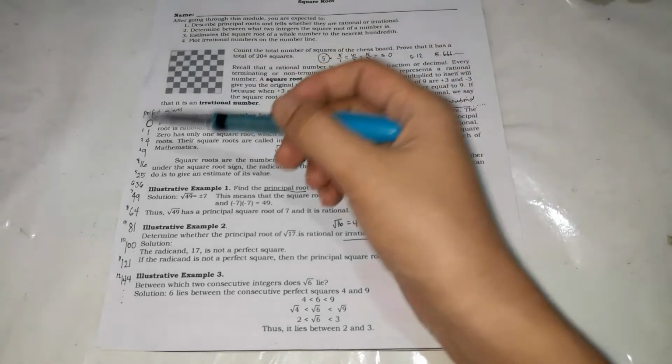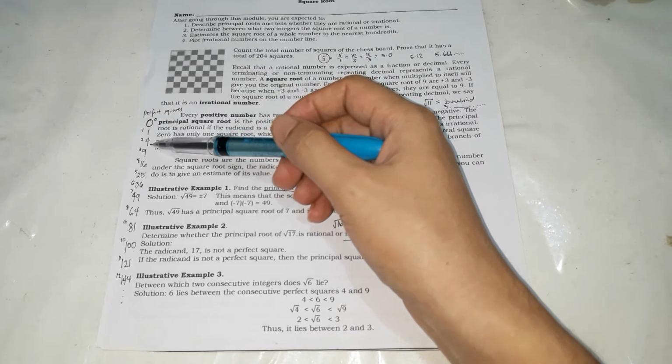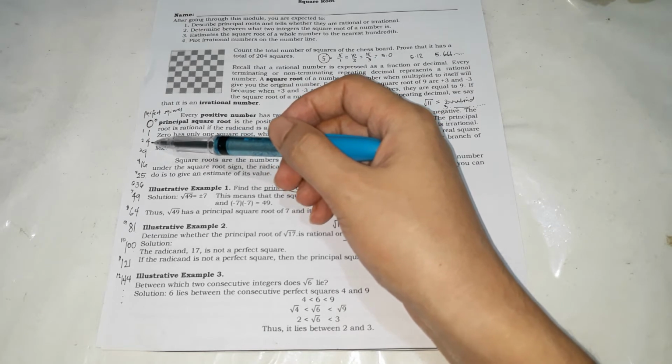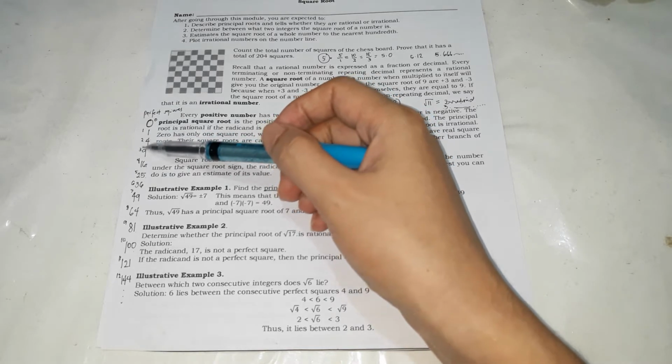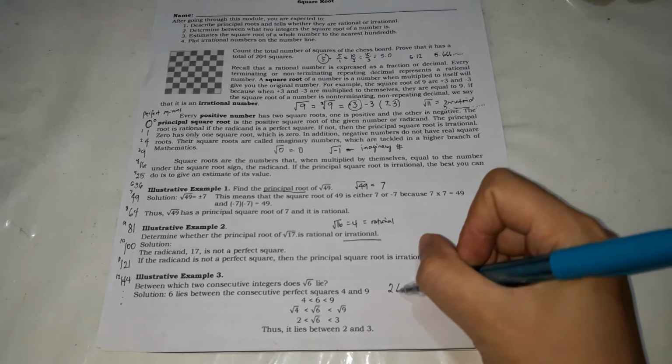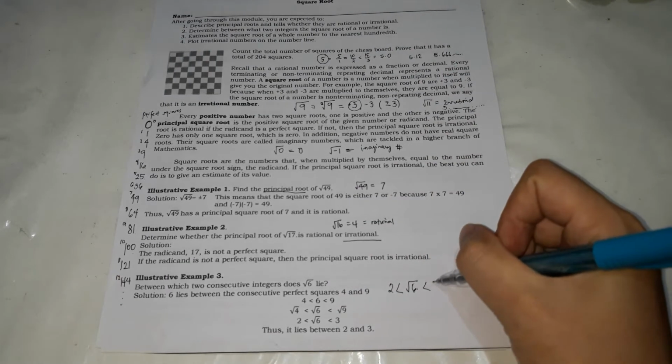So, for next example, illustrative example number 3, between which two consecutive integers does square root of 6 lie? We're going to find out saan mo makikita yung square root of 6. Hanapin mo dito kung saan siya yung 6. So, 6 is actually between 4 at saka 9. Because it is between 4 at saka 9, ibig sabihin, ang square root of 6 is between 2 and 3.